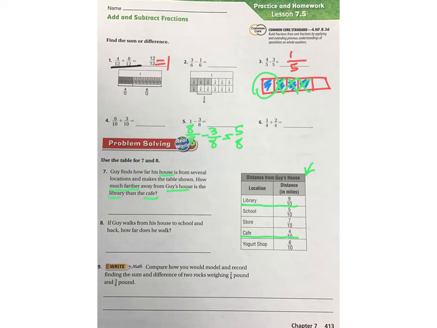The bigger number. Good. So what's bigger, 9/10 or 4/10? 9/10. So let's write it down. 9/10. And we already figured out we're going to subtract. And then let's label library, so L. And then we get to write 4/10, which is the cafe. Okay, what's the first thing we look at? The denominators. Okay, so what is the denominator? 10. We have 10 as the denominator, right? So is it the same? Yes. Then let's write it.